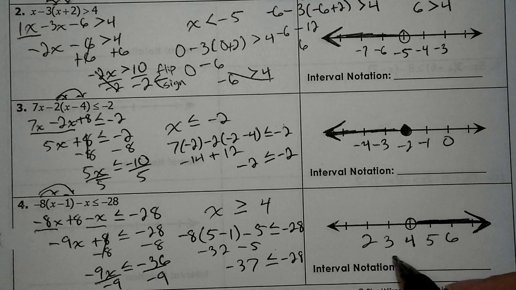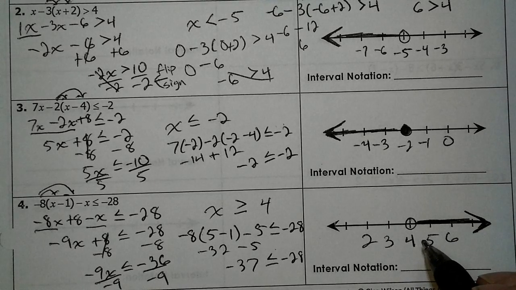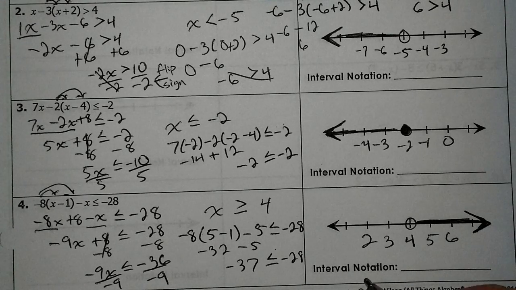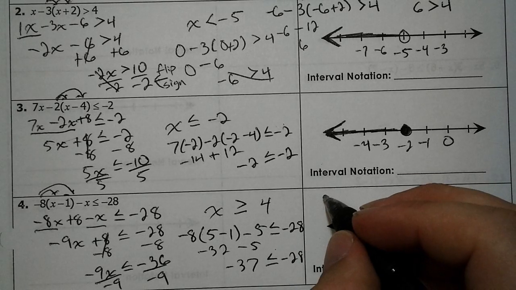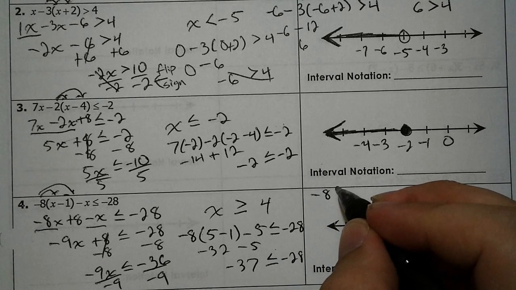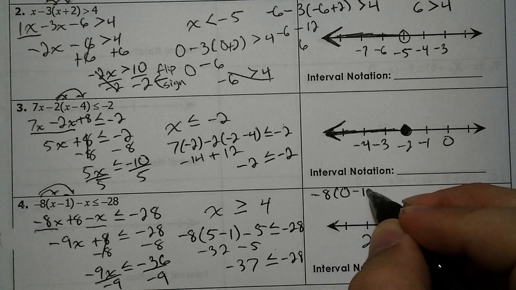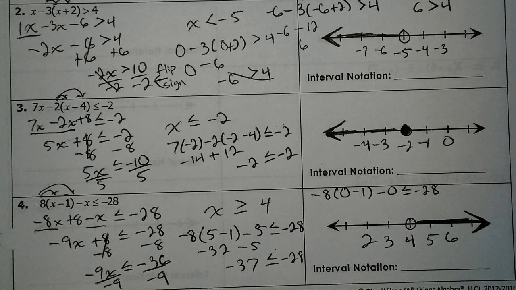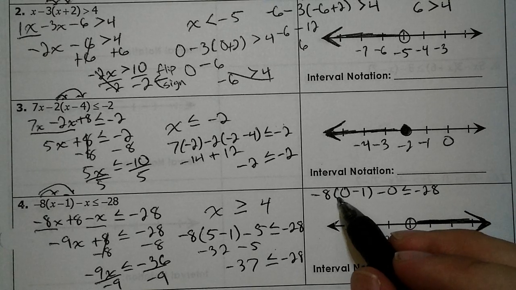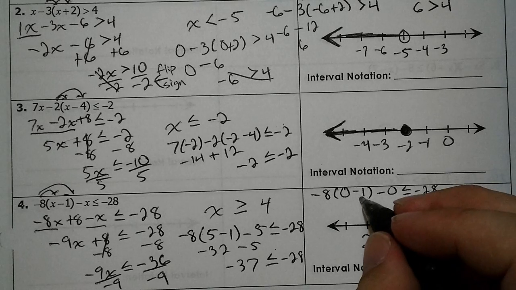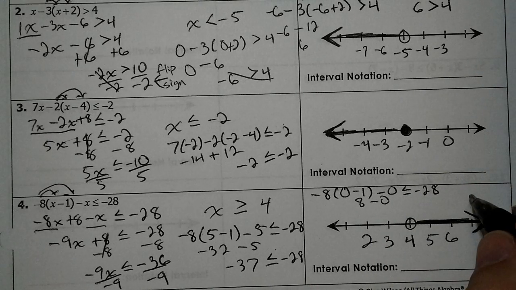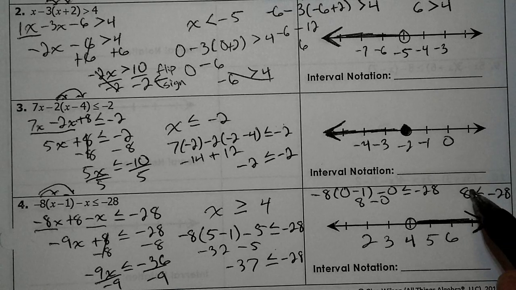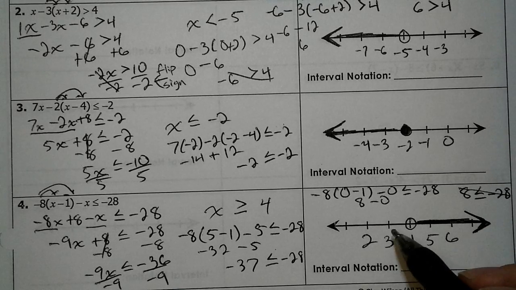Let's try one on the other side just to make sure that 4 is the bubble. So let's try 0. So if I plug that in, it's going to be negative 8 times parentheses 0 minus 1 minus 0, and it should be less than or equal to negative 28. 0 minus 1 is negative 1. Negative 8 times negative 1 is positive 8. And then 8 minus 0 is just 8. Is 8 less than or equal to negative 28? No, not at all. Does not work. So these numbers over here won't work.